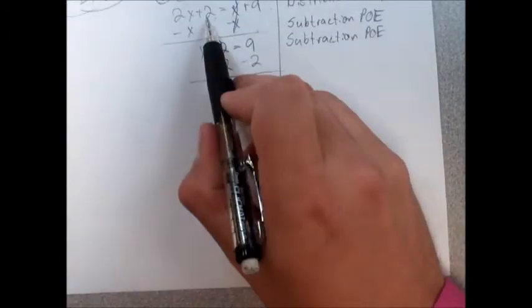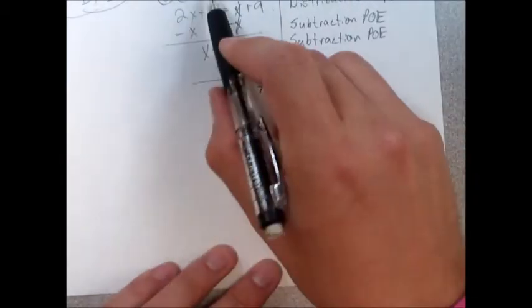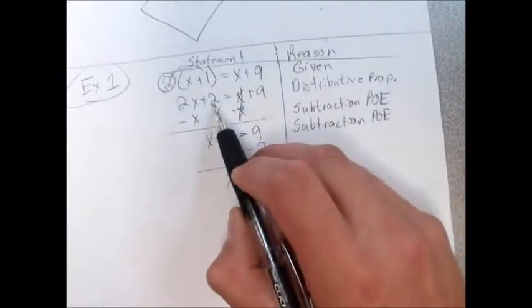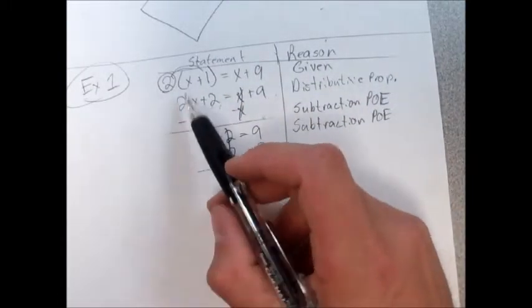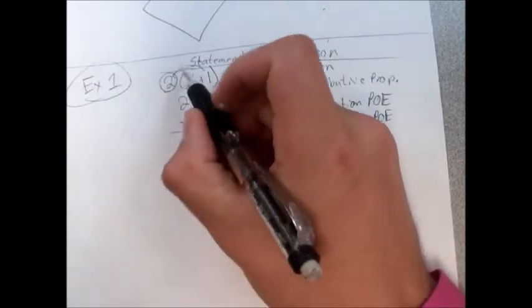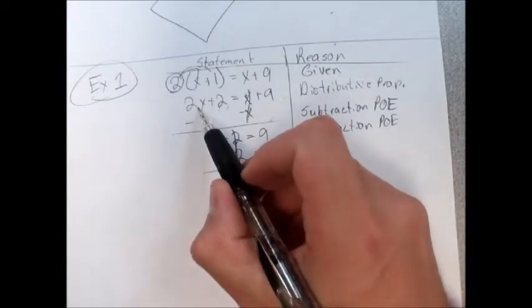This 2 right here? Yes. We distributed this 2 to that 1 right there. So 2 times 1 is 2. Is that what you're asking? Oh, sorry, I didn't point at it. 2 times 1 is 2. Okay, so 2 times x is 2x. Is that what you're asking me? Is where this equation came from?